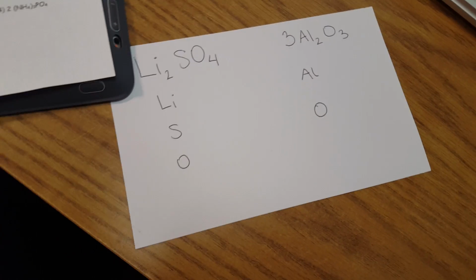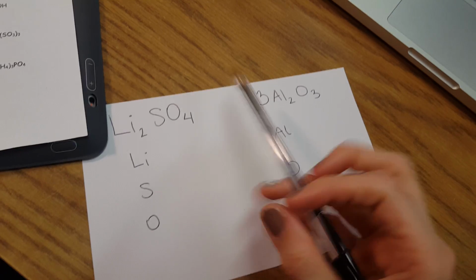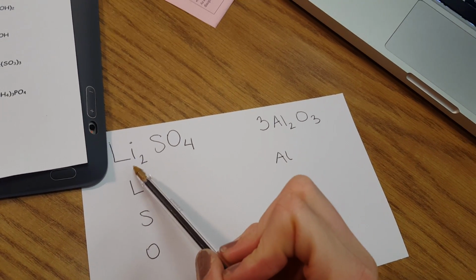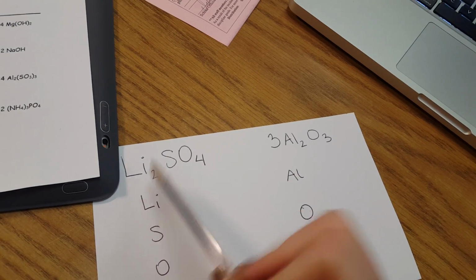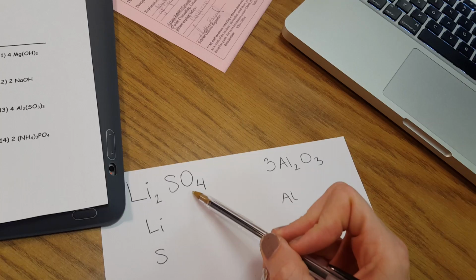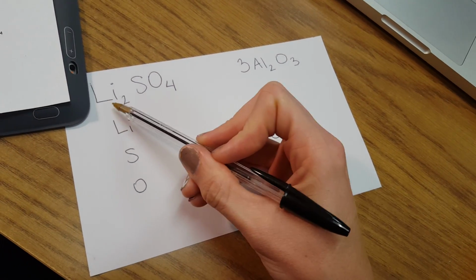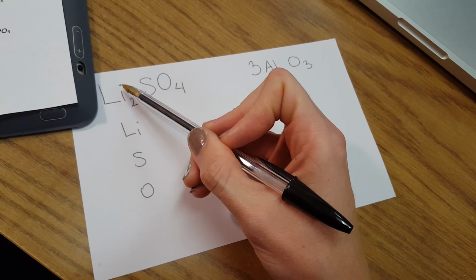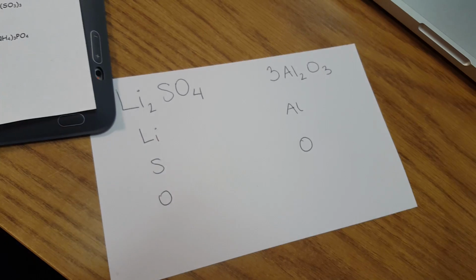I'm going to show you guys how to do Li2SO4. So like we talked about in class, we have three elements here. Li is the first one, S is the next one, and O is the next one. And we know that because there's a capital letter. So Li is one element because the i is lowercase, so it just goes with the L.